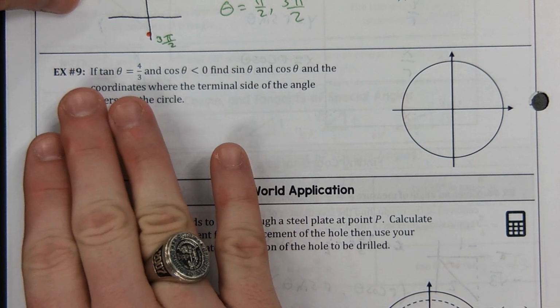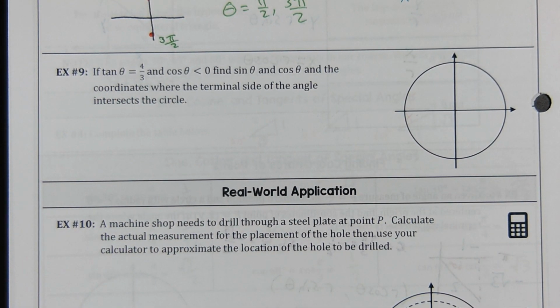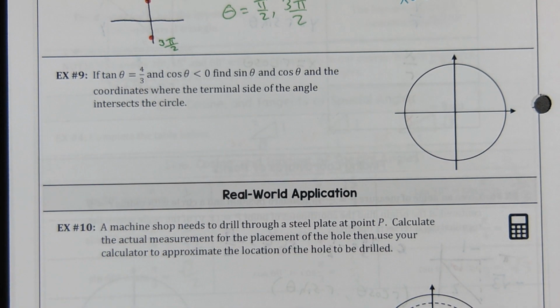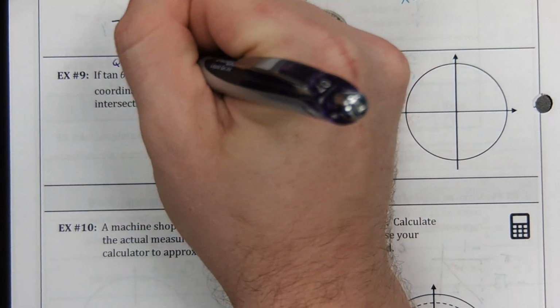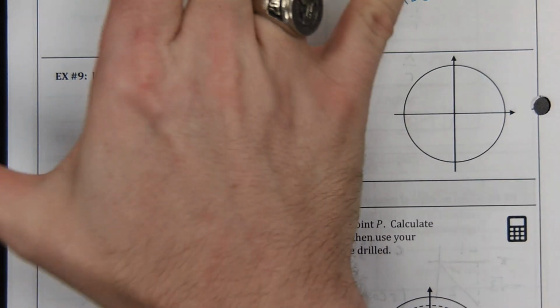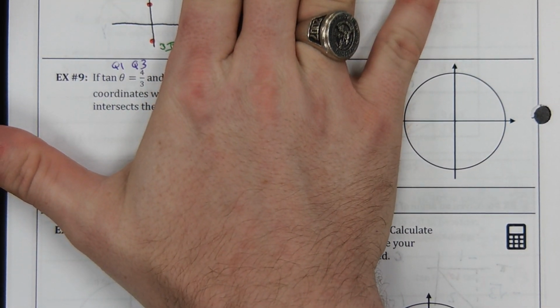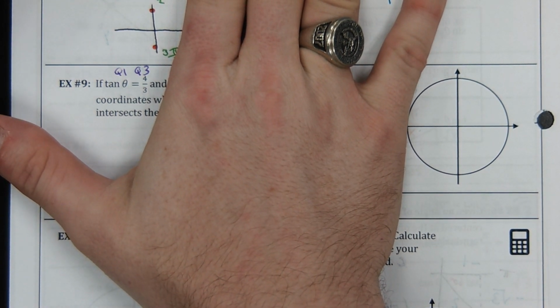I've always enjoyed these kinds of questions because they feel like a miniature scavenger hunt. First things first, you're told that tangent is positive. In which two quadrants can I find tangent to be positive? 1, where everything is positive, and 3, where x and y are both negative, which makes tangent positive. So if I had no other information, I would have to draw that triangle in 2 places, once in quadrant 1 and once in quadrant 3. But I have more knowledge.